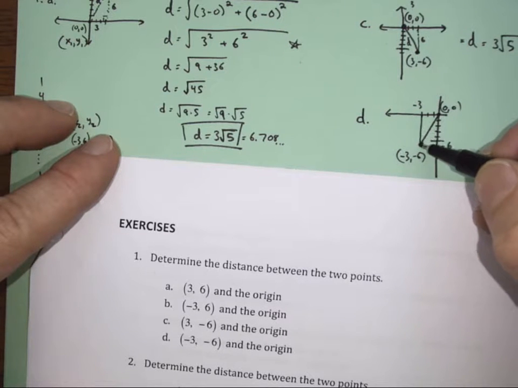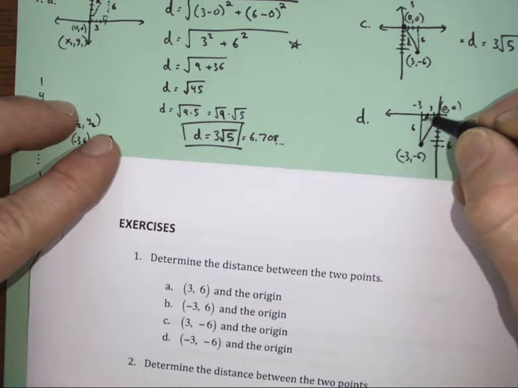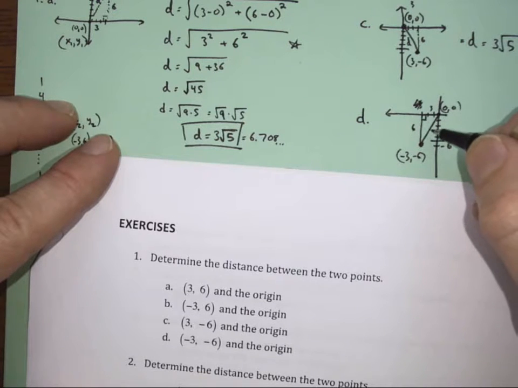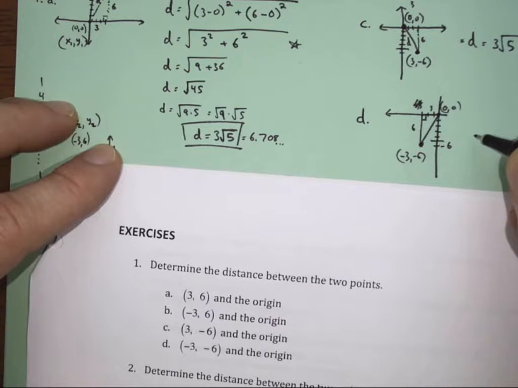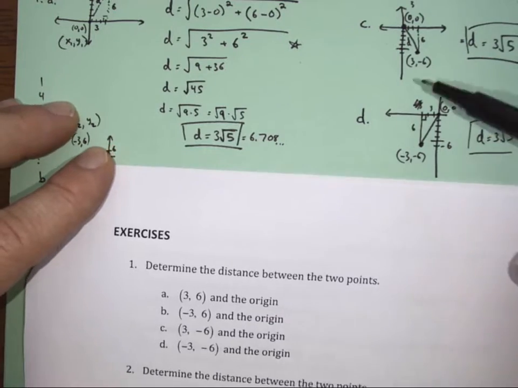And indeed, we do get the same triangle with a length of 6, 3, and we're looking for that diameter, so, pardon me, distance. So we can say the distance is 3√5, just like it was before. All right.